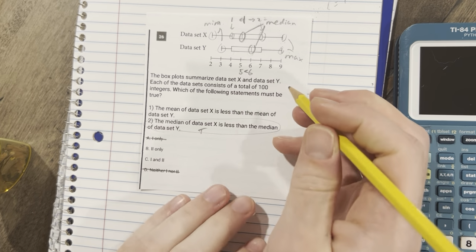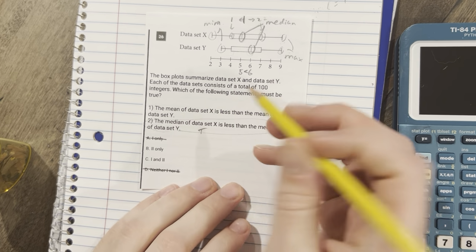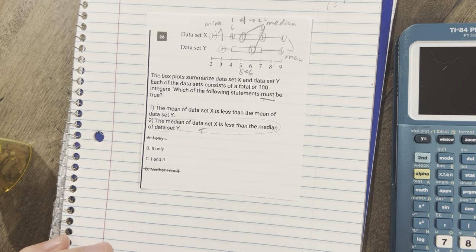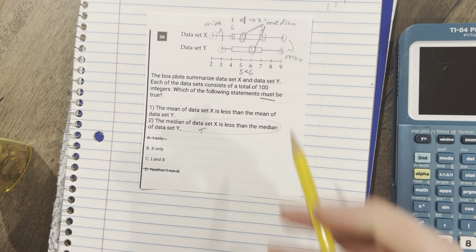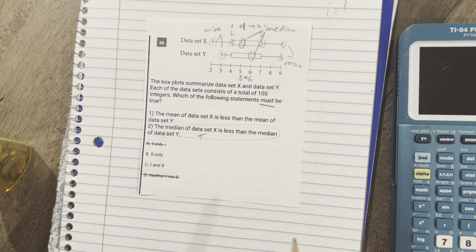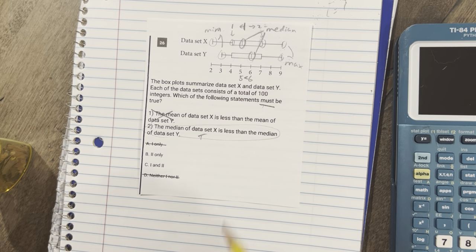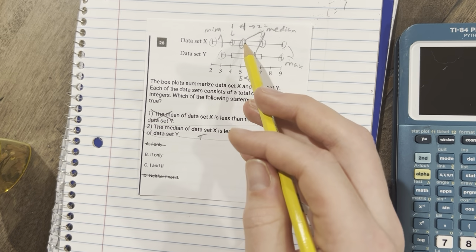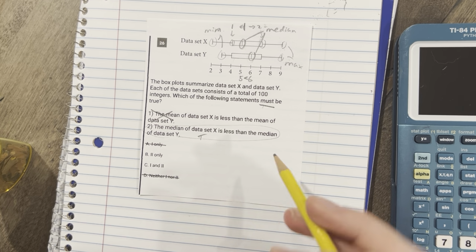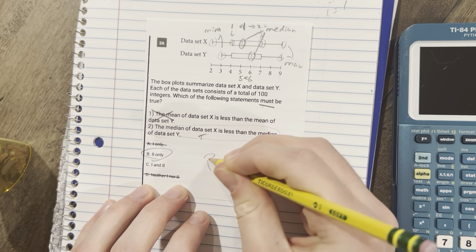But going a little deeper, this is why it's super important to read the directions. The question is actually asking us, which of the following statements must be true? This is where people get tripped up. It's not asking you which one could be true, it's which one must be true. It's undeniably true based on the data shown. So we need to know that it is true. We can completely rule out 1, because we don't know. It's not certain. 2 is certain. We know that the median is less. So our answer is going to be B, only 2.